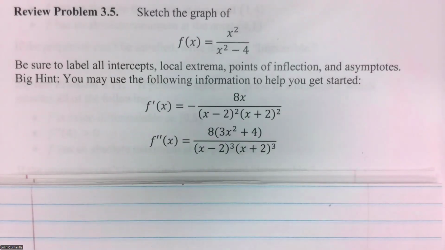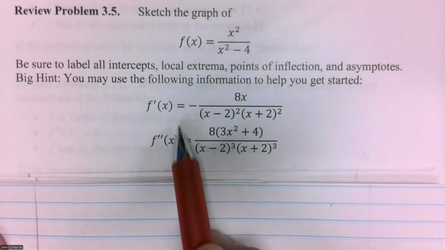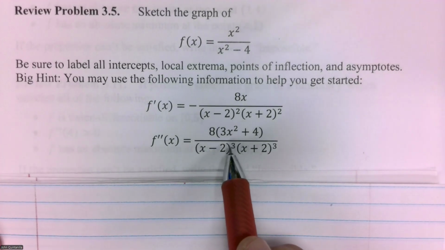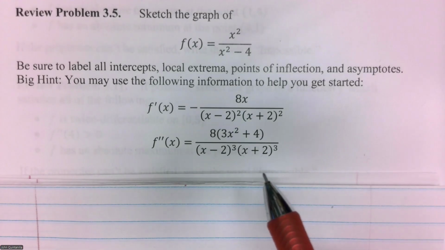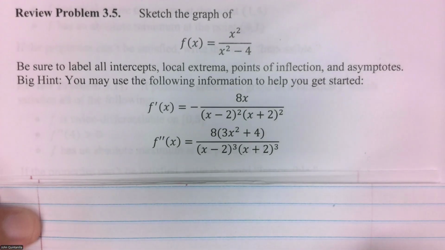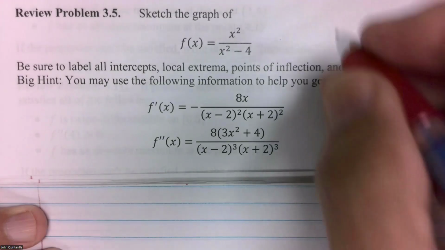For this problem, we are supposed to sketch f of x is equal to x squared over x squared minus 4. Be sure to label all intercepts, local extrema, points of inflection, and asymptotes. And there's a big hint that's given: the first and second derivatives are given, so we do not need to compute those in this problem.